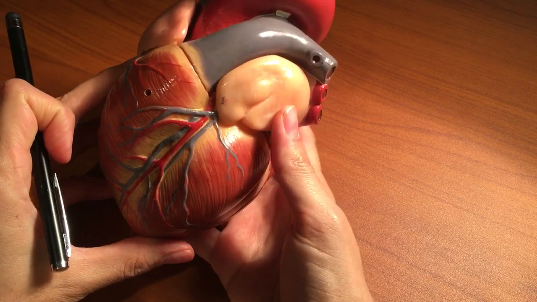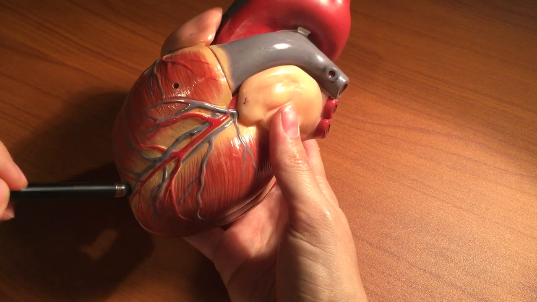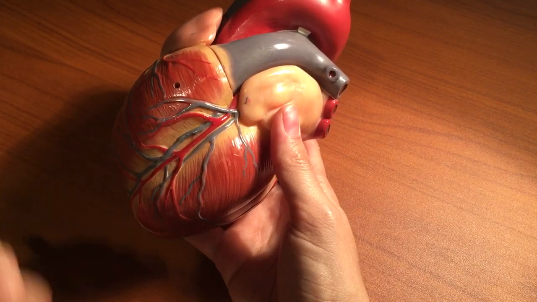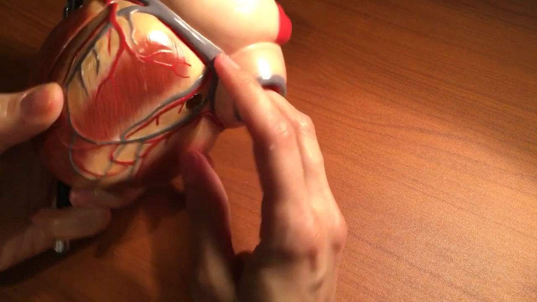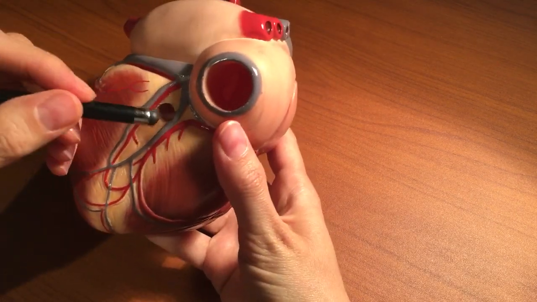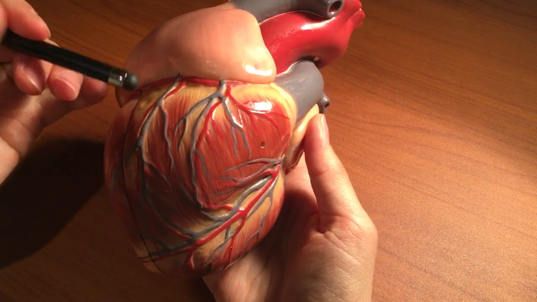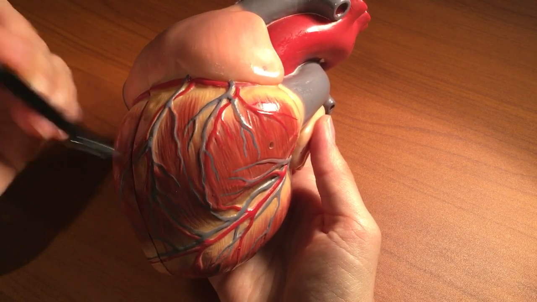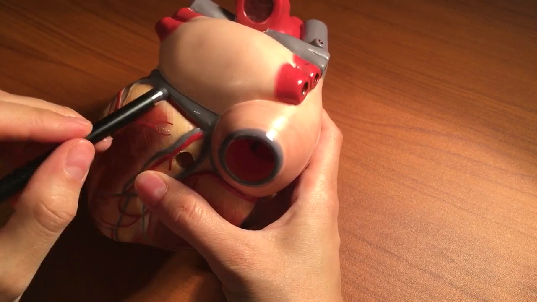Now let's look at the veins. This one, the blue one here, this is called the great cardiac vein. So students will ask me which one. Well, they're basically branches of the same vein. So this is the great cardiac vein. This is the middle cardiac vein over here. This is the small cardiac vein, which is next to the marginal artery. And this one over here is the coronary sinus.